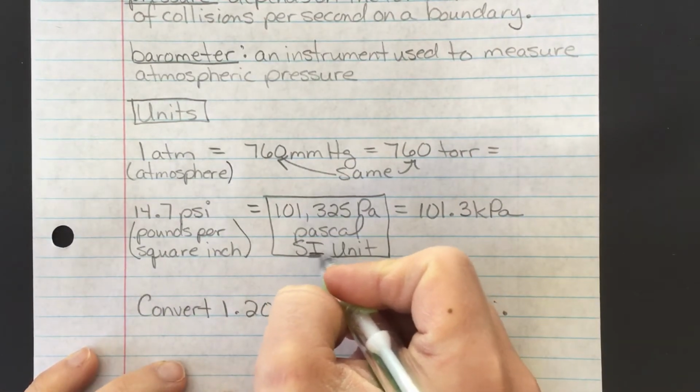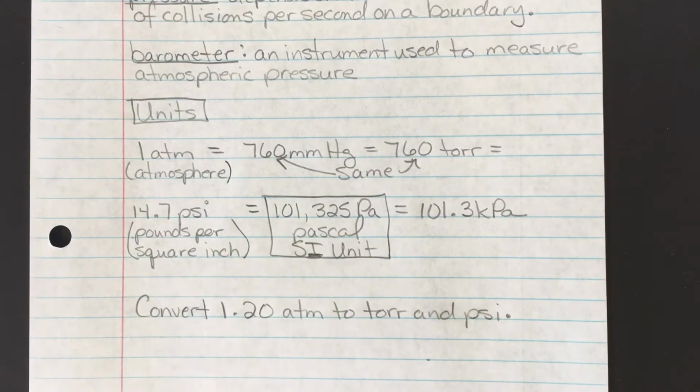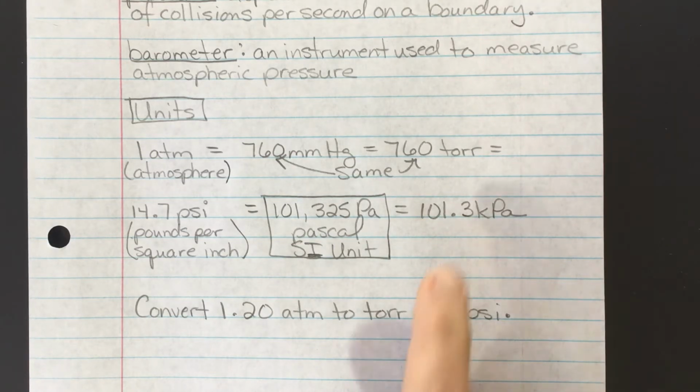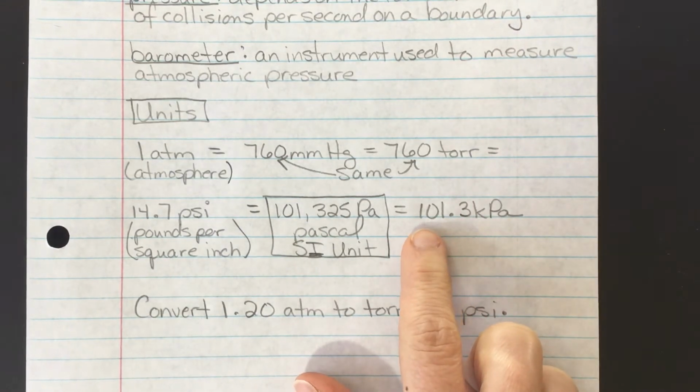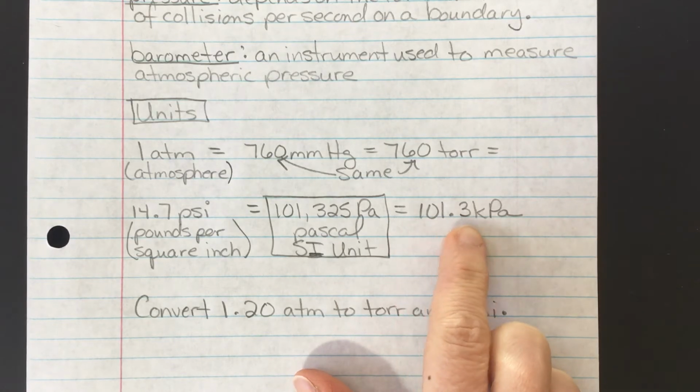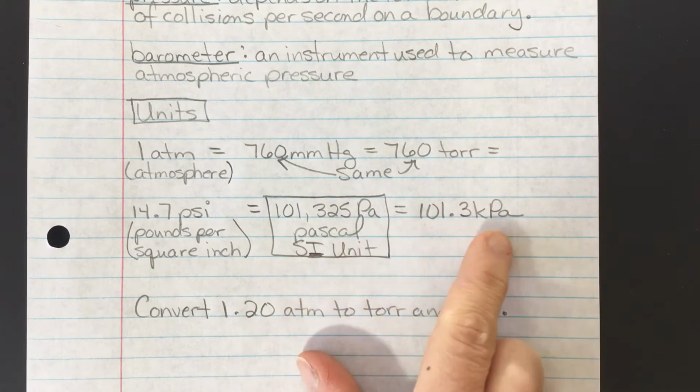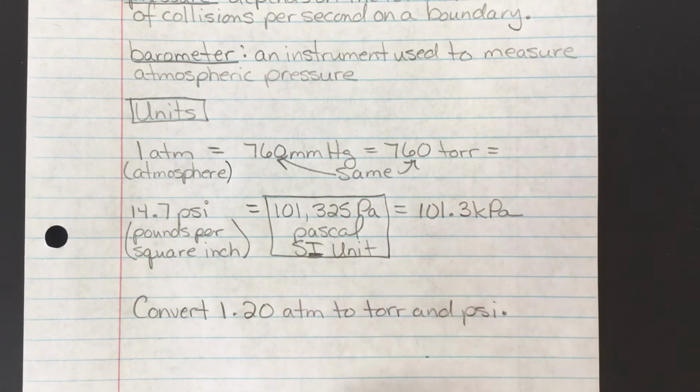That's not really clear that that's an I, it looks like it might be a T. This is the SI unit for measuring pressure. We also sometimes write this as 101.3 kilopascals because, as you can see, this number could get really large really fast. So it's also commonly written as kilopascals.